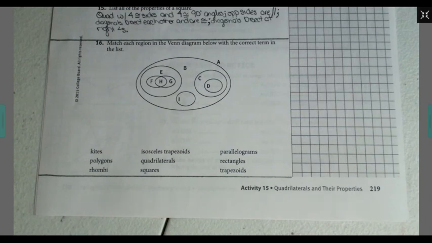Number 16 is covered in section number 11 of lesson 15.4. Match each region in the Venn diagram below with the correct term in the list. We're given the following words: kites, polygons, rhombi, isosceles trapezoids, quadrilaterals, squares, parallelograms, rectangles, and trapezoids.